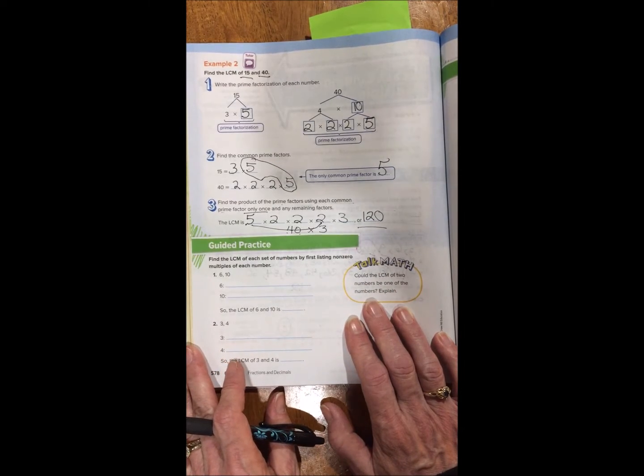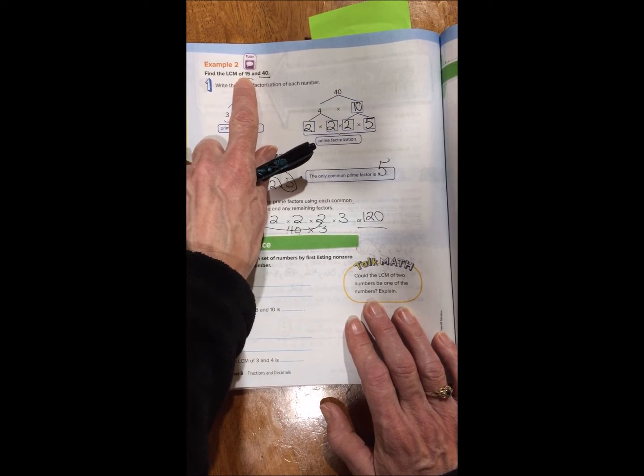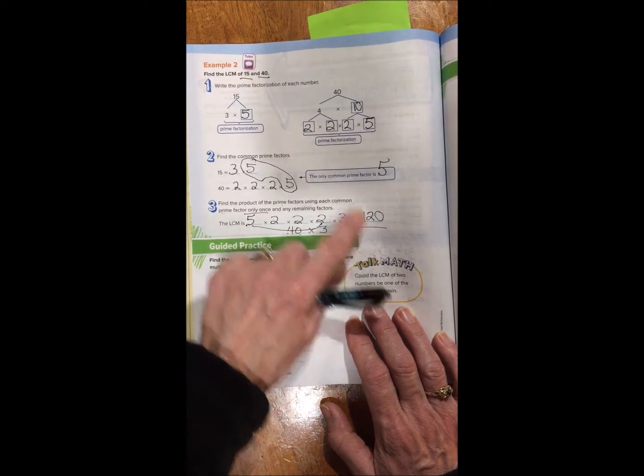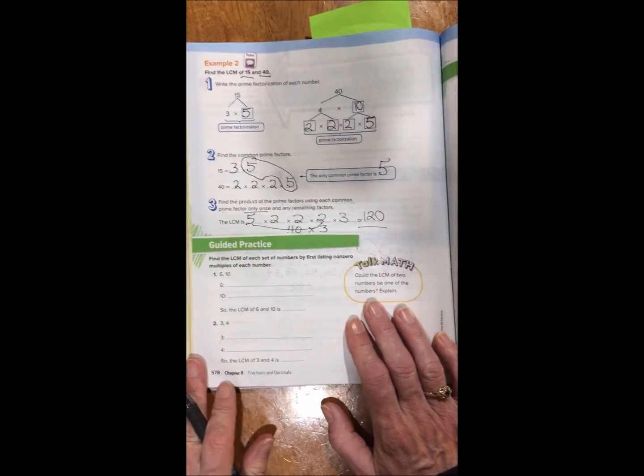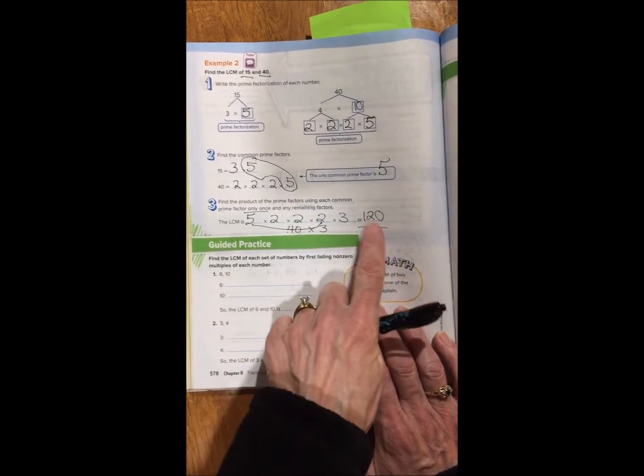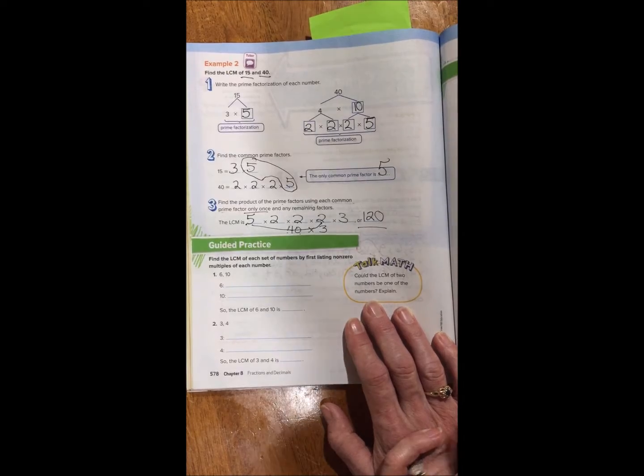That's a big number. But that's the smallest thing that they would both have in common as something that they would multiply out to be. Something times 15 makes 120, and something times 40 makes 120, and that's the first time that they would have a multiple in common, an answer in common.